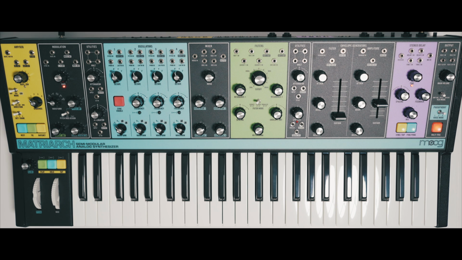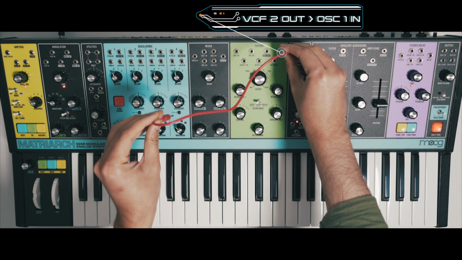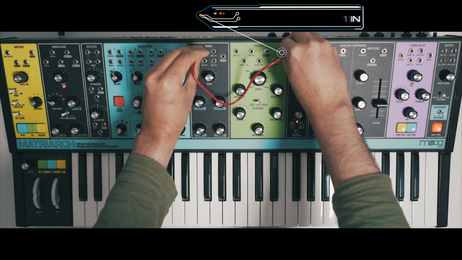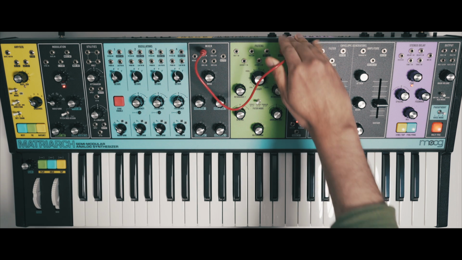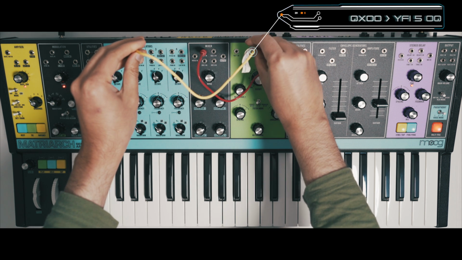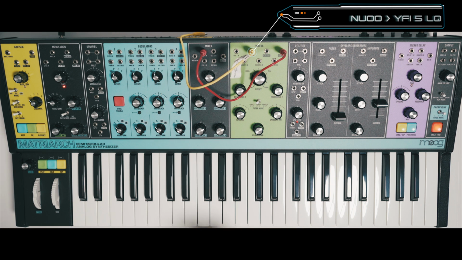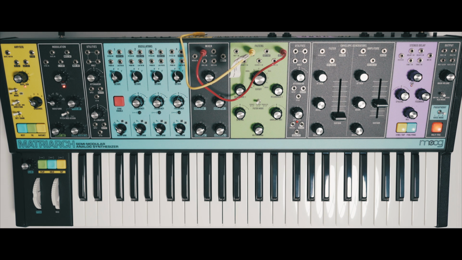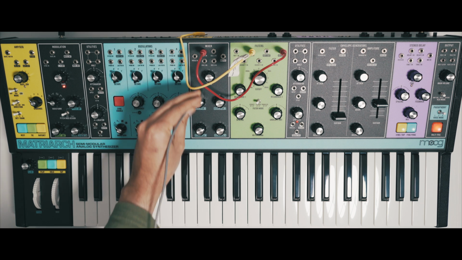It would be nice to run this through the mixer and crank up the level to introduce some distortion. So I'll take the VCF2 output here and plug it into the oscillator 1 input on the mixer. Now I don't want any signal to go into the filter, especially the second filter. So I'm going to plug in a cable on the second filter and not connect it to anything. So this way, no signal is going into the filter.